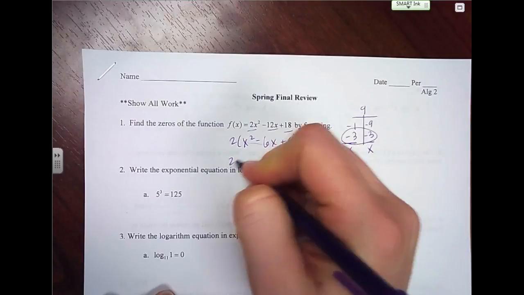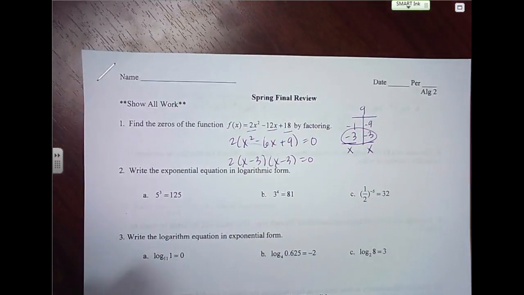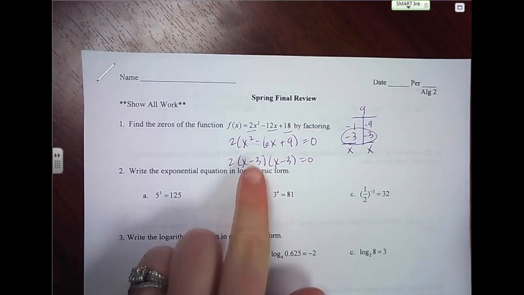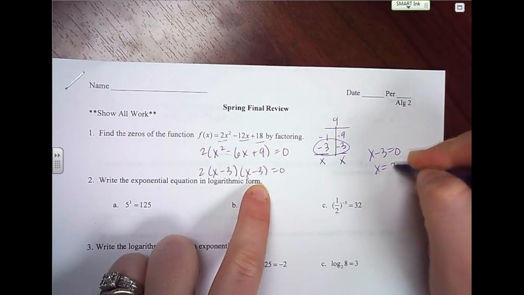So now my two factors are x minus 3, x minus 3. So then you set each one of these equal to 0. They're the same. So I'm just going to set 1 equal and add 3 over.